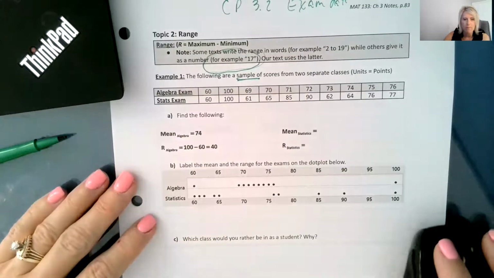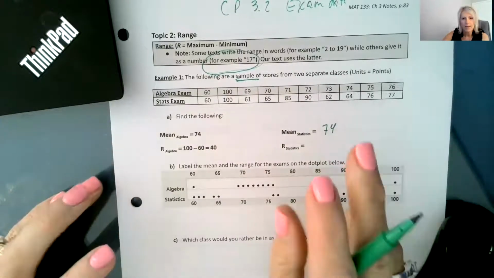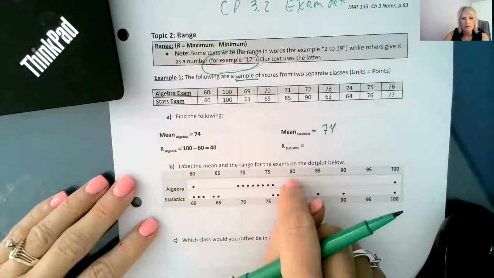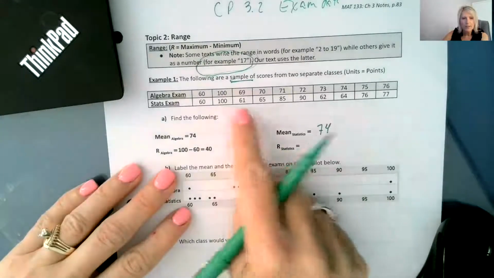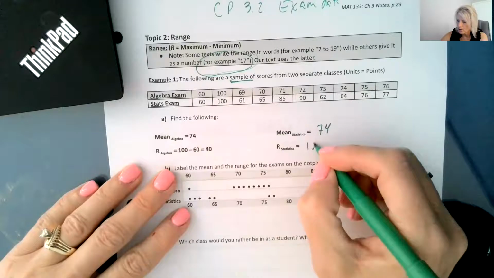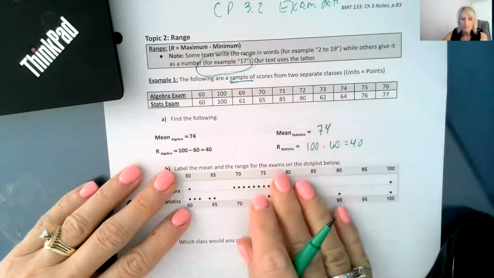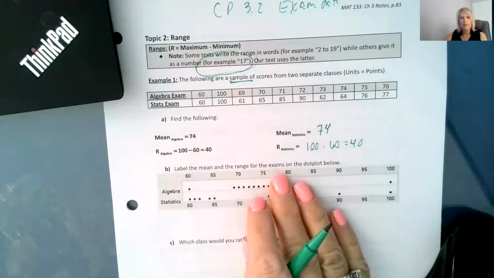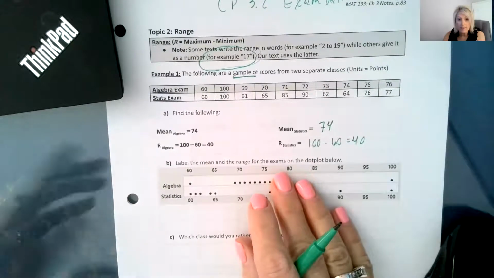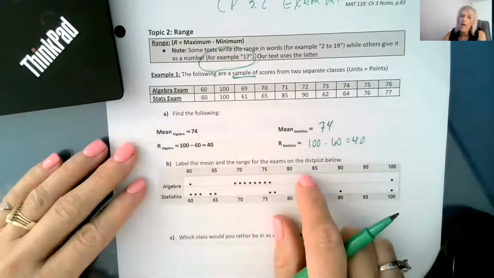So we can fill that in. They have the same mean as the algebra students, but their range is going to be the max minus the min, which looks like it's also 100 minus 60, which is 40. So on the surface, they appear to be very similar. In fact, almost identical, right? Both have a mean of 74 and both have a range of 40.